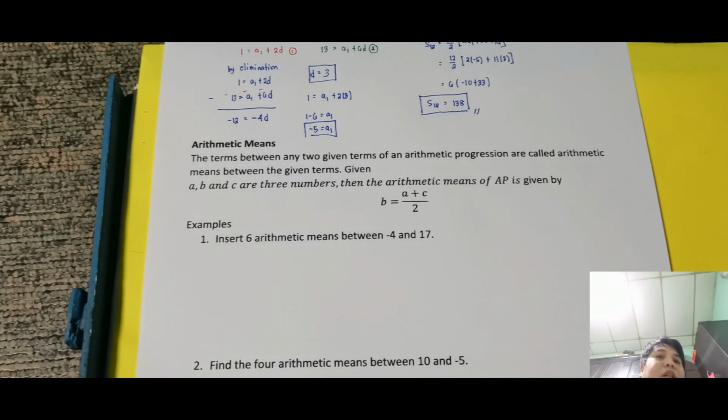Given A, B, C are 3 consecutive terms ng arithmetic progression. So kunyari a sub 1, a sub 2, a sub 3. Si a sub 2 yung ating arithmetic mean. So para makuha natin si a sub 2, i-add natin yung first tas third term, divide natin sa 2. Ganun yung gagawin. So tulad nito: insert 6 arithmetic means between negative 4 and 17.